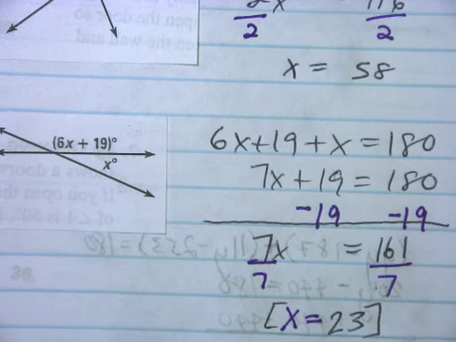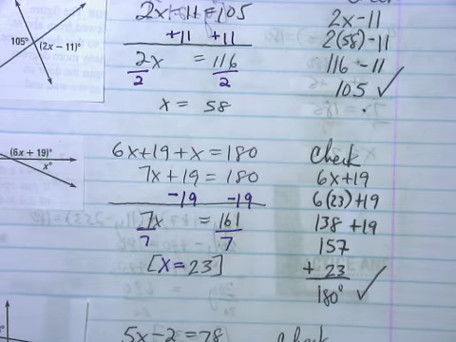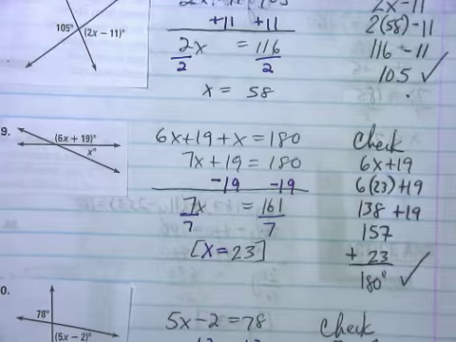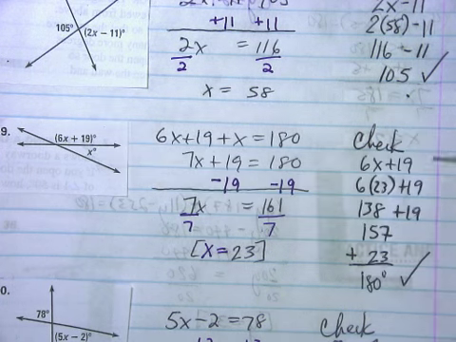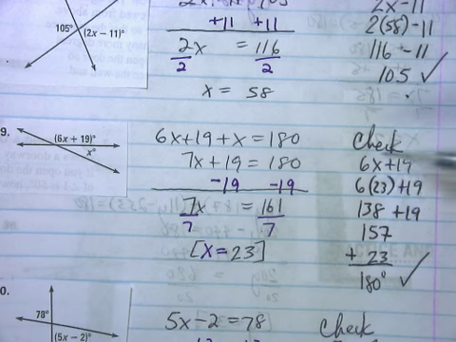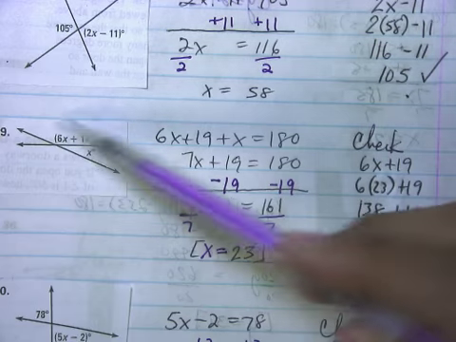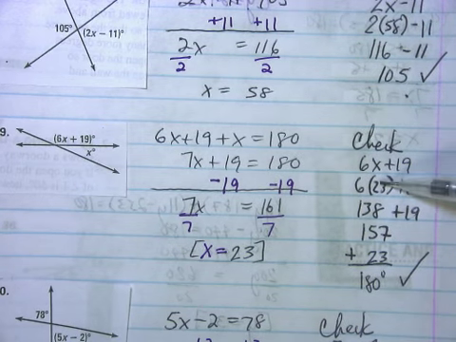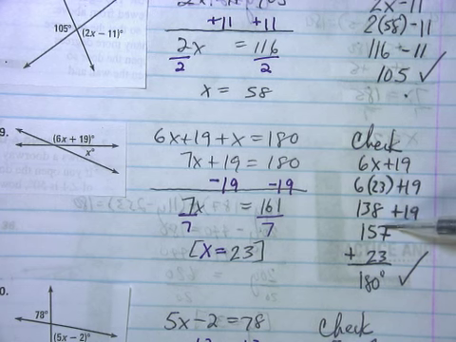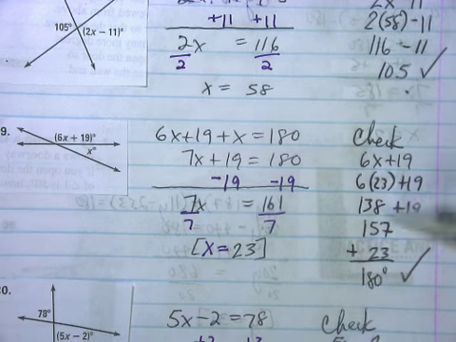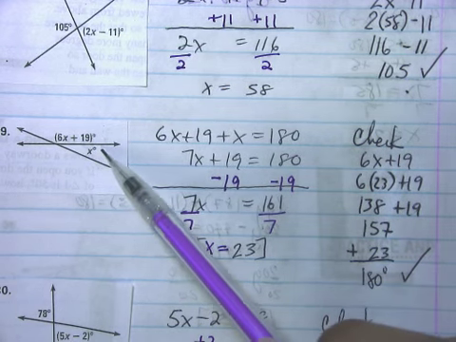Now, if I wanted to check my work, and I wanted to find the measure of all the angles, that'd be pretty easy to do. I can do that here. Here's my first angle, 6x plus 19. I plugged in 23, so 6 times 23 plus 19 is going to give me the measure of this angle here. So 6 times 23 is 138. 138 plus 19 is 157. So look what I found there.